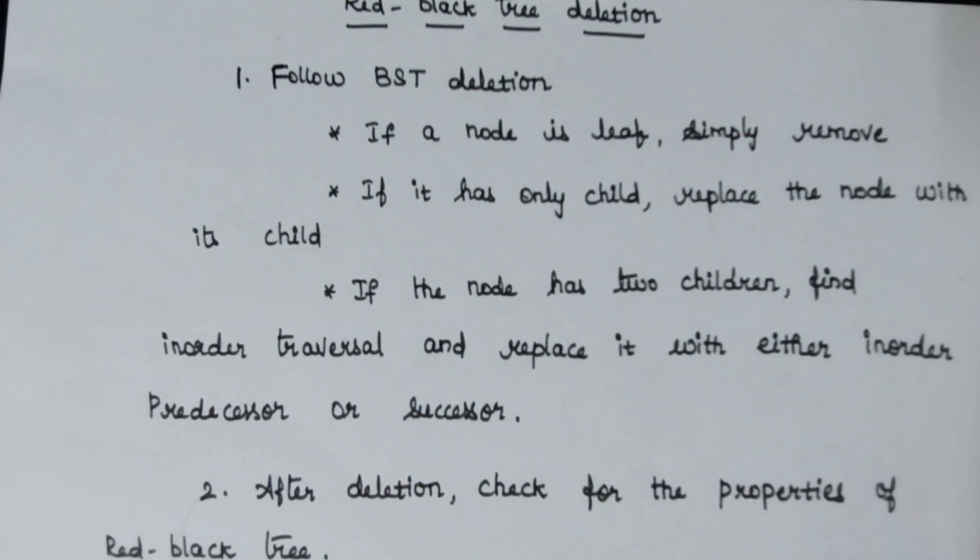Now coming to the third case, what if the node you want to delete has two children? First, find the in-order traversal of the tree. After finding the in-order traversal, choose either the in-order predecessor or the in-order successor. Replace the node you want to delete with the in-order predecessor or in-order successor that you found. Then after replacing it, you can directly remove that node from the tree. This is what the deletion operation generally does in a binary search tree.